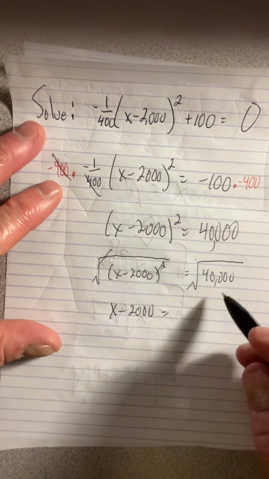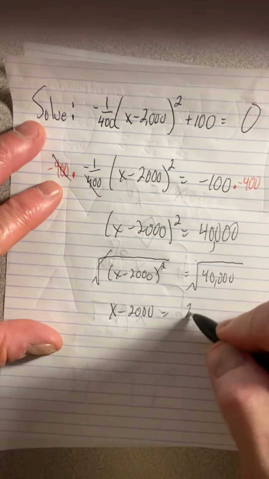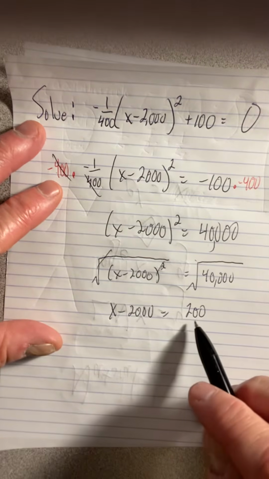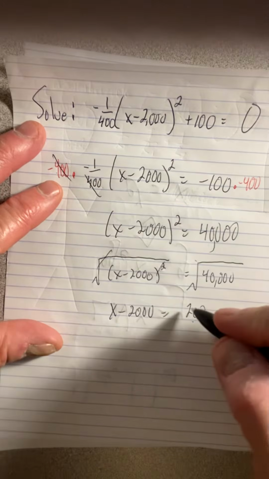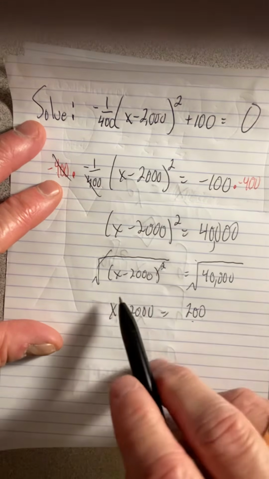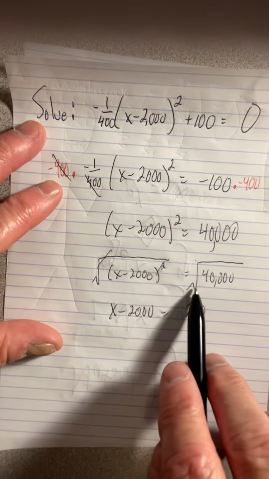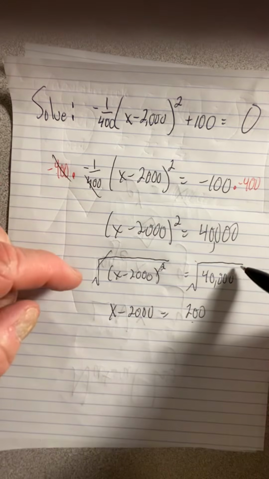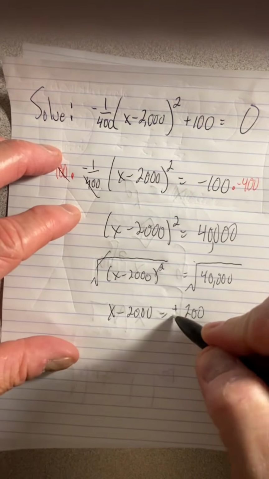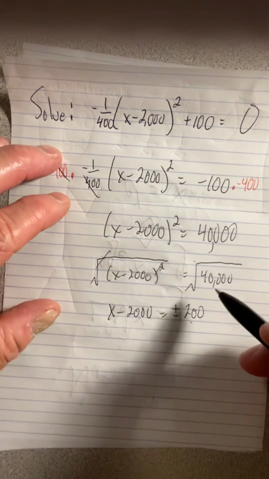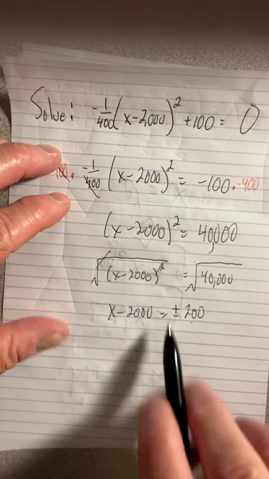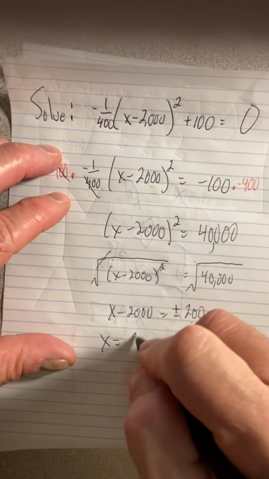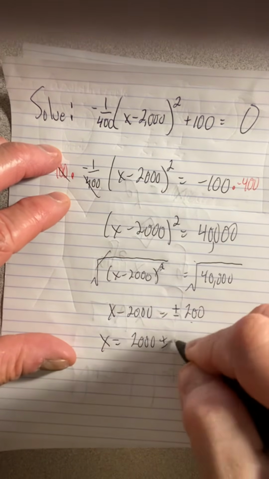Now, the square root of 40,000, that must be 200, because if I double 200, I get the 400, and then I multiply the 100, I get the 40,000. So this is 200. But remember, we're looking for all of the solutions. We weren't presented with the square root. We introduced the square root, so we'll take advantage of this symbol, plus or minus, meaning we want both the positive and the negative root of this. And then we'll add the 2,000 over, so we get x equals 2,000 plus or minus 200.